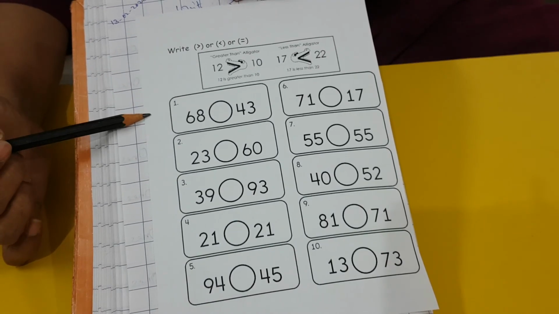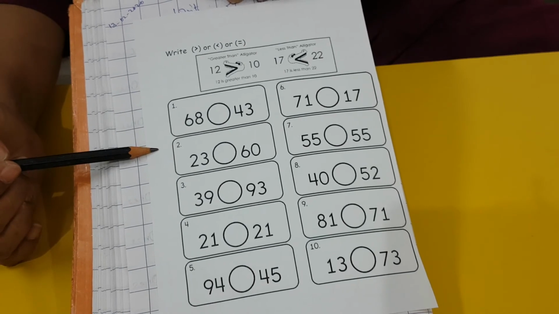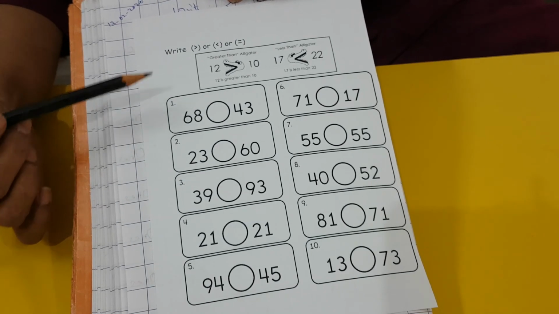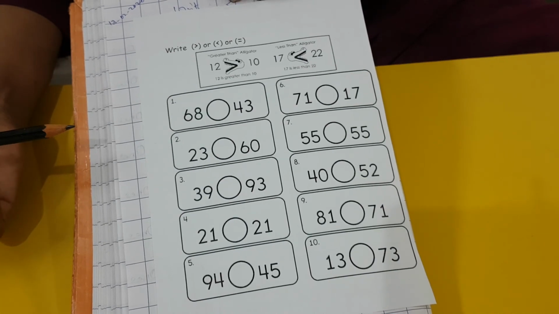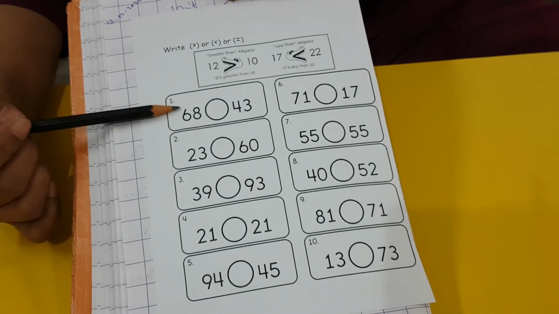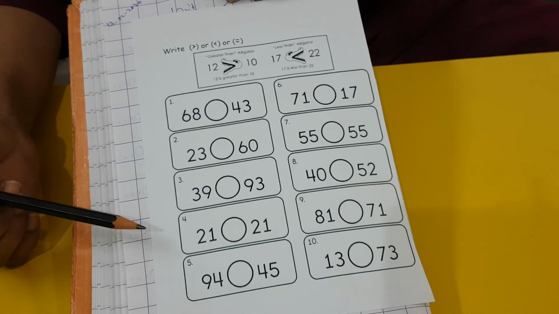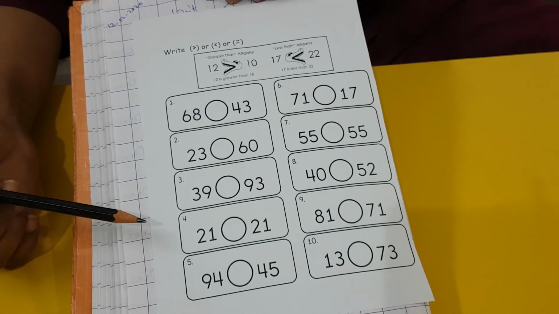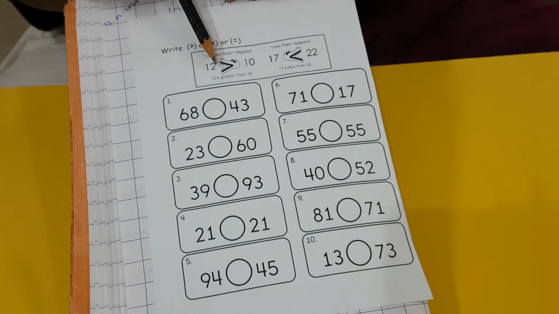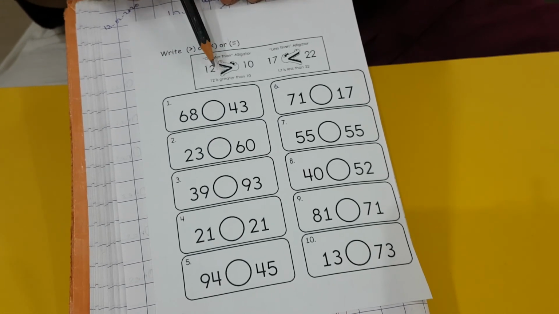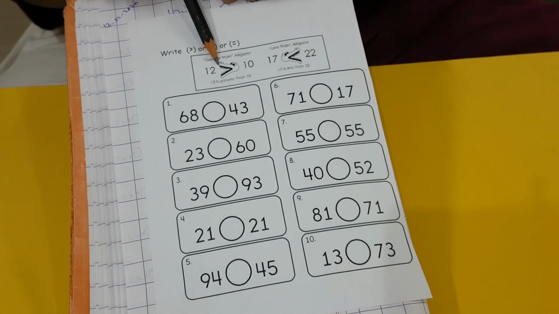Now tomorrow you will do your notebook, and in the notebook you will again do this greater than, lesser than or equal to symbol. Okay, look out for the numbers which are greater than, lesser than. If you find anything equal, you will have to put the equal to symbol also. For you to understand tomorrow, see that I have given you this crocodile also.